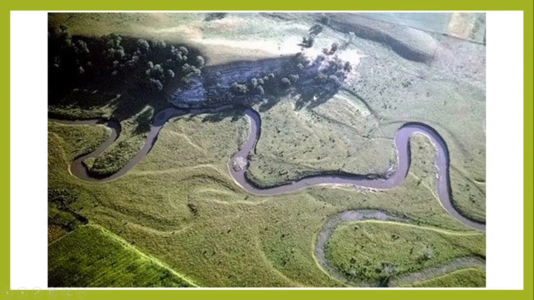That would have originally been filled with water, an oxbow lake, and over time it's dried up and vegetation has grown in it and created a meander scar. You can see another meander scar over here, another meander scar over here, and here actually is a perfect example of an oxbow lake that's in the process of drying out to become a meander scar.